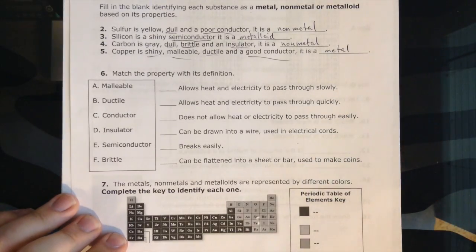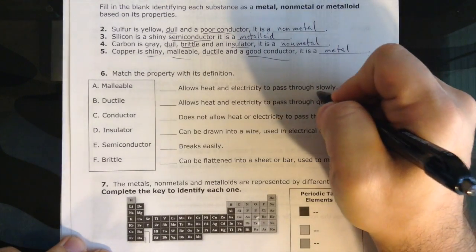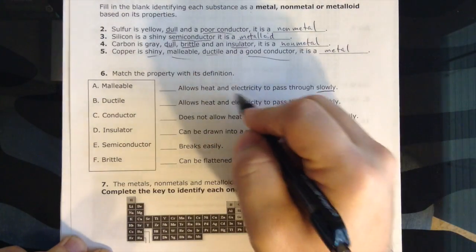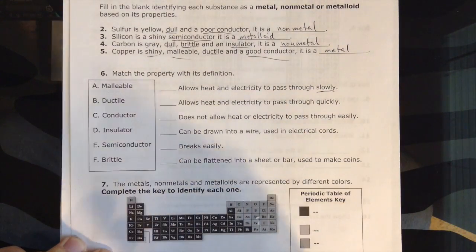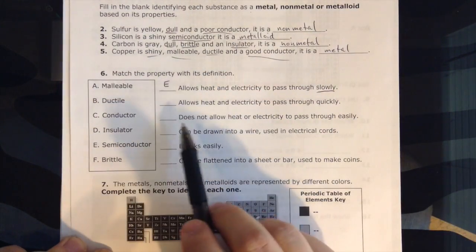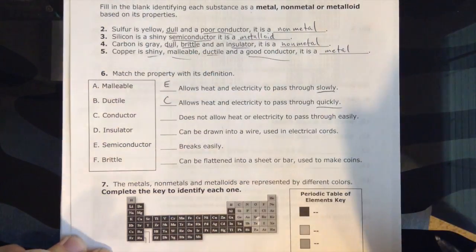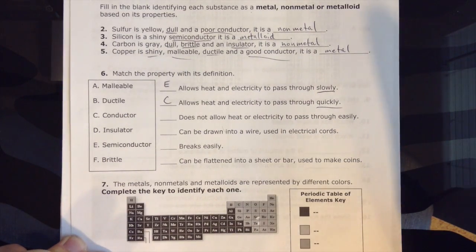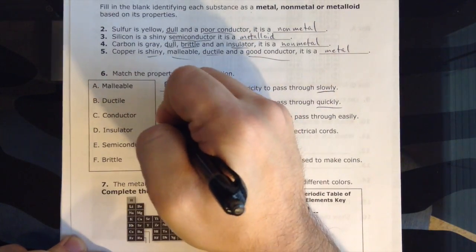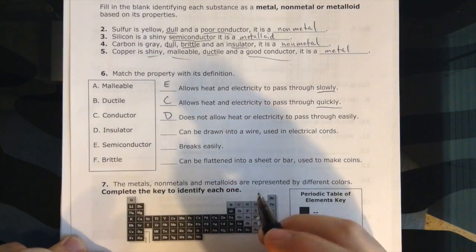So the next section down says match the property with its definition. Allows heat and electricity to pass through slowly. If it allows it to pass through but only slowly, that's going to be a semiconductor. It's got the ability to conduct, but it just does so poorly. Allows heat and electricity to pass through quickly. Now that's a conductor. Does not allow heat or electricity to pass through easily. That would be an insulator.